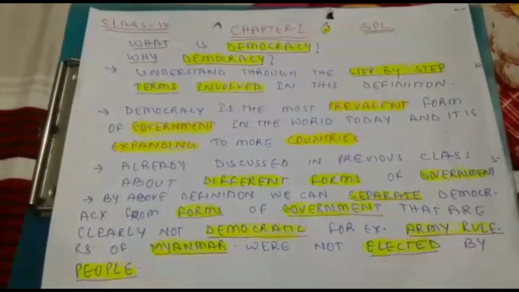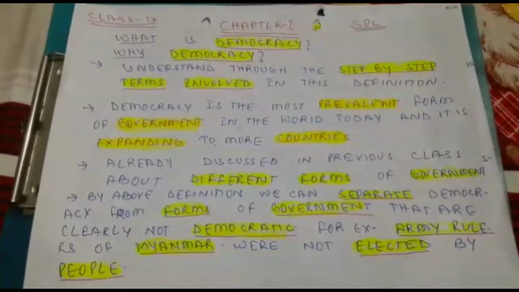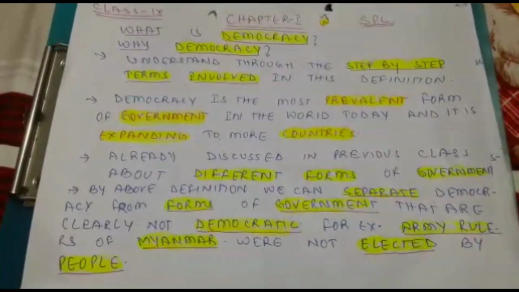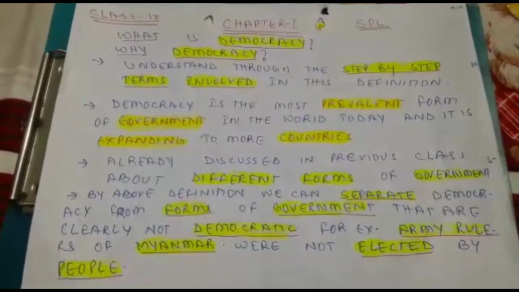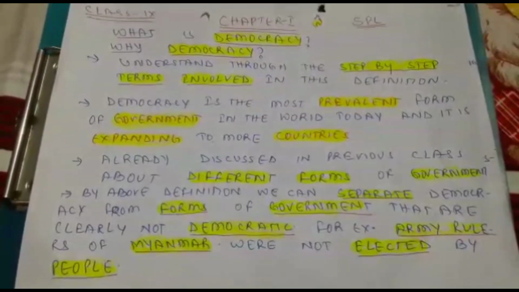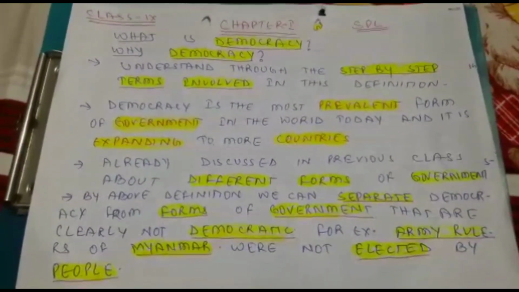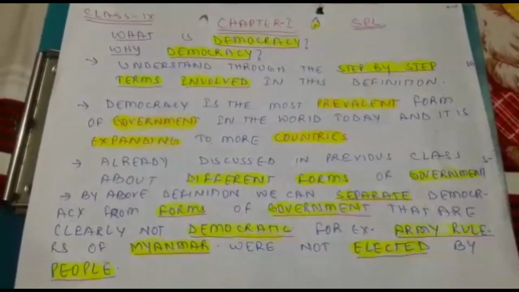As social science students, we should be aware of everything going on around us. We are in a very critical situation during lockdown, and we are not able to attend our school. So in this regard, we have a small remedy. We can do online classes. So students, let's start our first chapter of class 9.